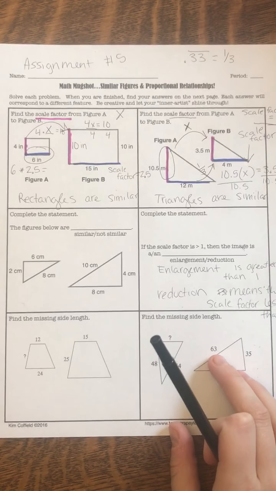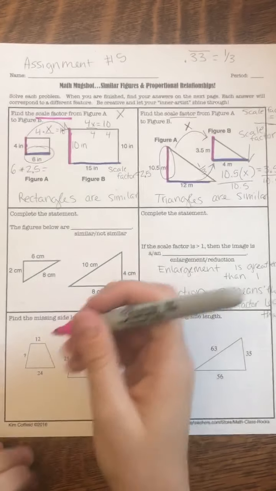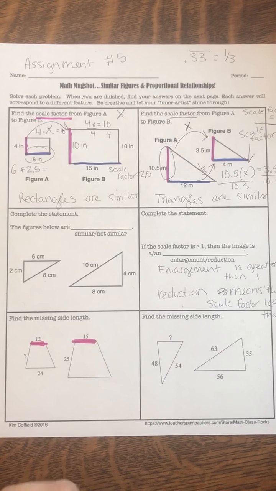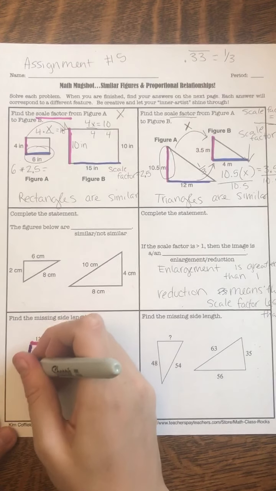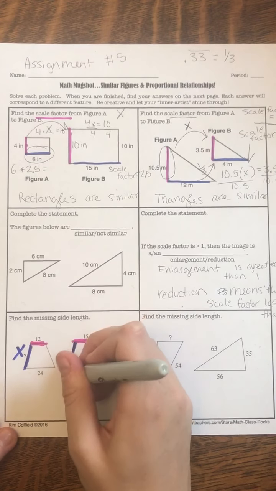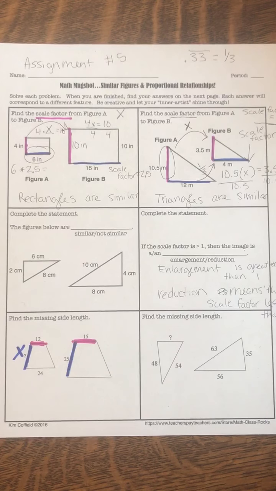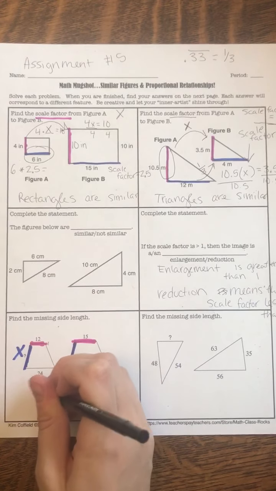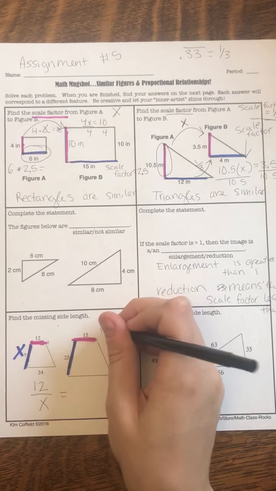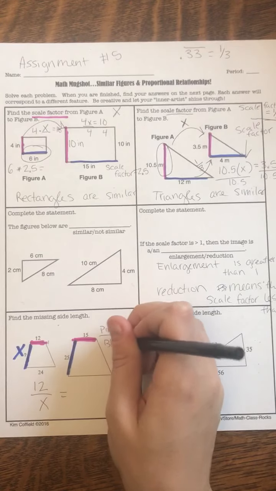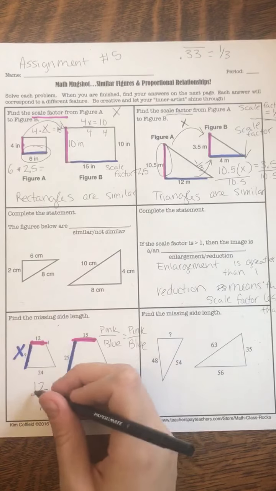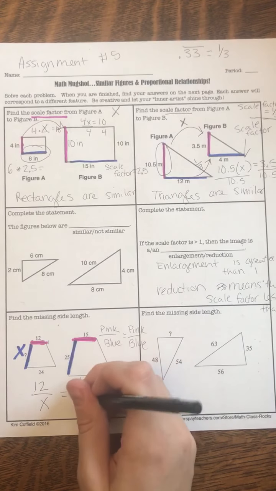So find the missing side. When we're talking about proportions, to set them up, I want to first match corresponding sides. So this blue side with the little question mark, which I'm just going to call X, matches with this 25. 12 matches with 15. So I can set up my proportion: 12 over X, pink side over blue side, has to equal pink side over blue side. So pink, blue, pink, 15, blue, 25.